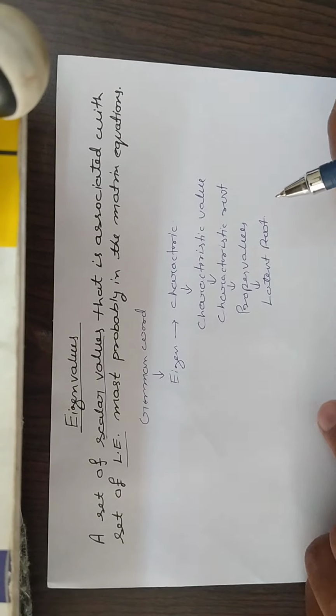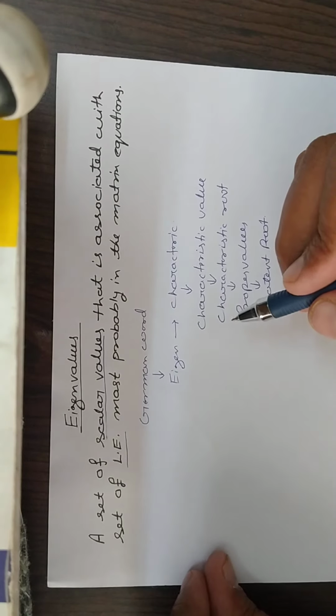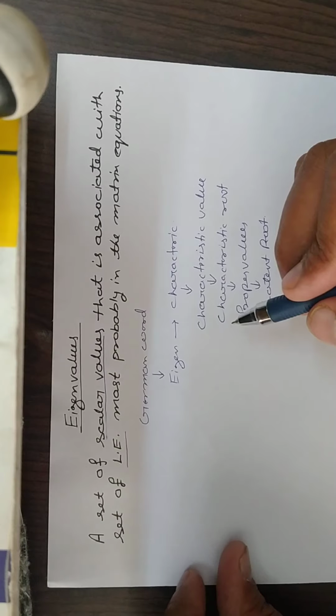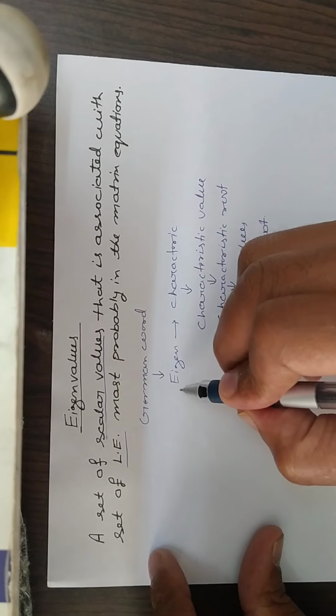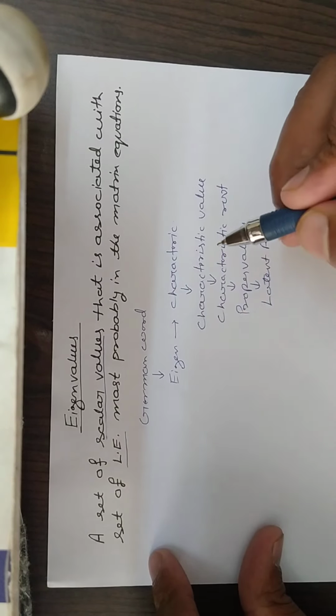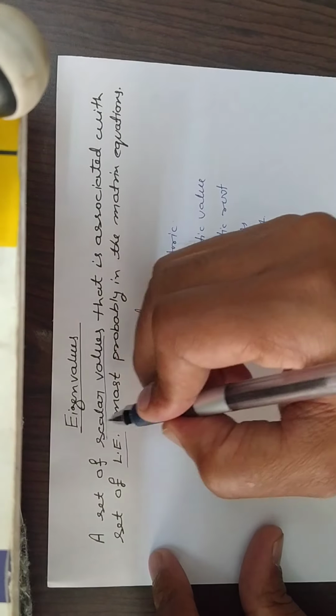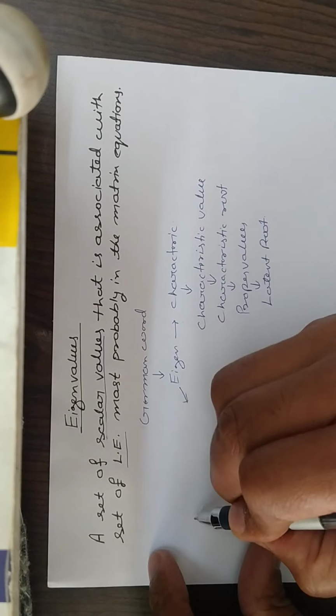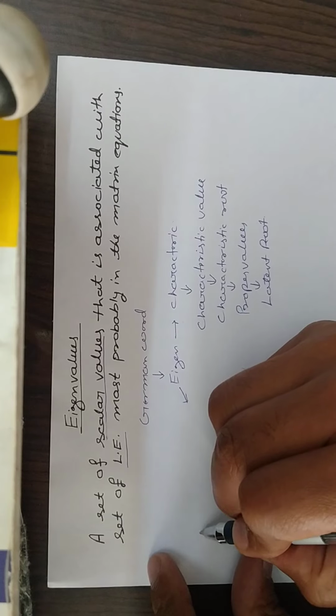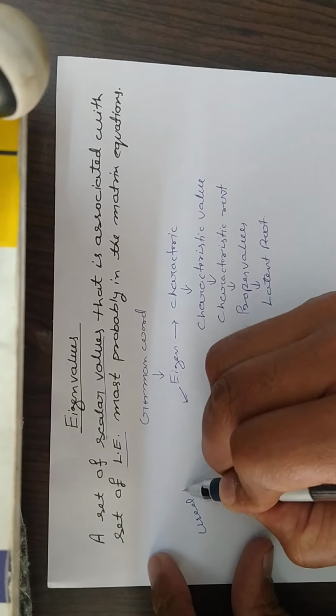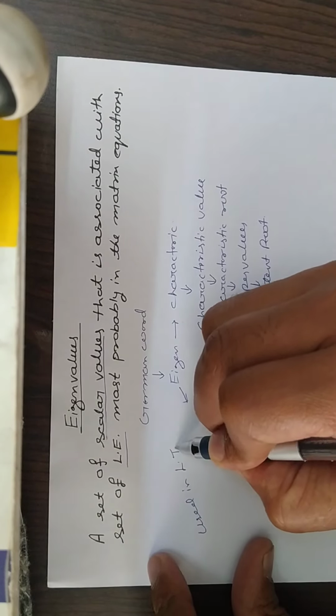Basically, eigenvalue is useful in linear transformation. The application of the eigenvalue is that it is used in linear transformation.